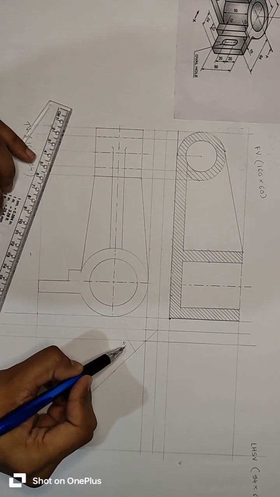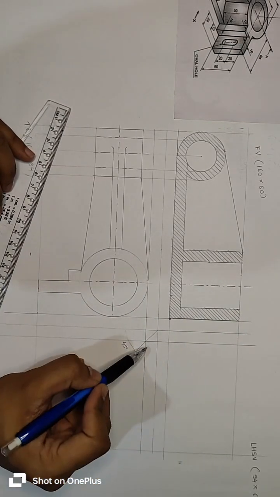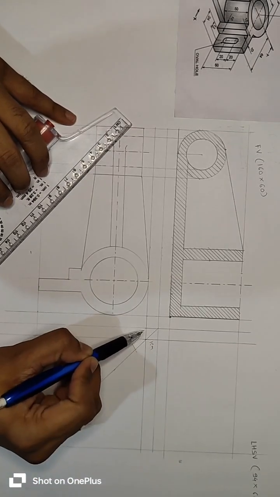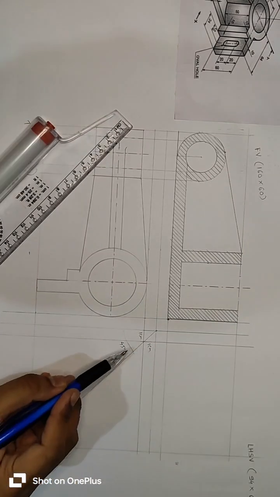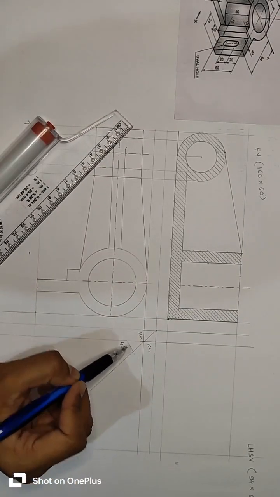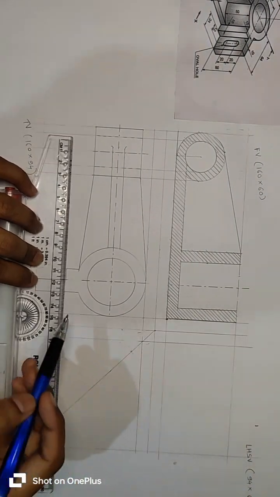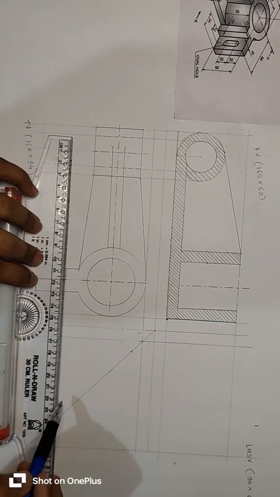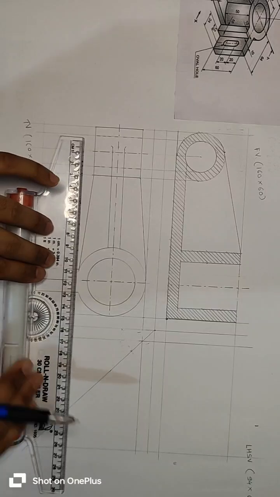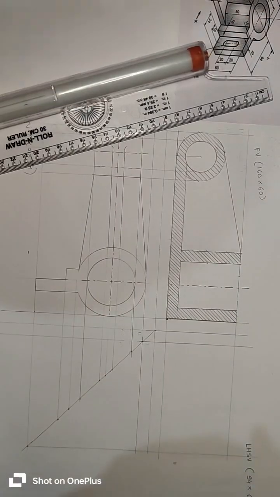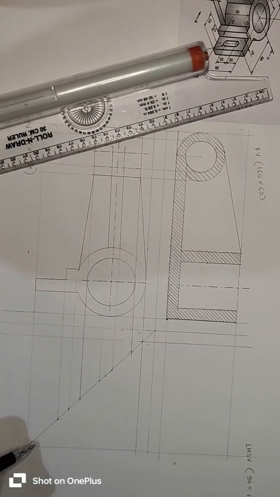As this line angle is 45 degree, take this angle with the help of a protractor. As this distance is 1 centimeter and also this distance is 1 centimeter, the angle of this line should also be equal to 45 degree. During taking projection, make sure that projection lines are parallel to this horizontal axis. This is the horizontal projection of the top view on this line. These are the points.